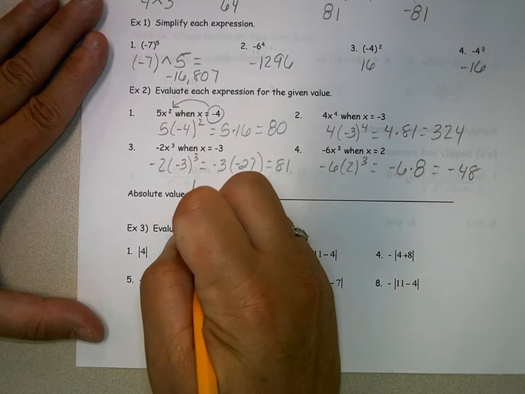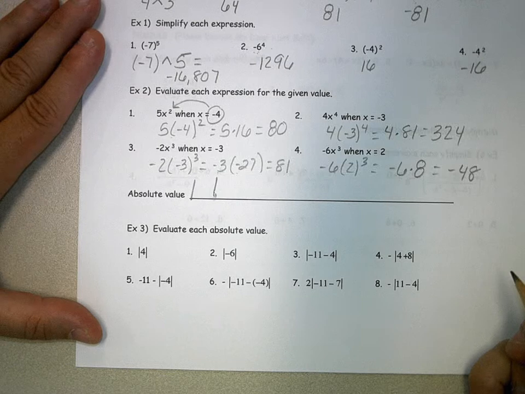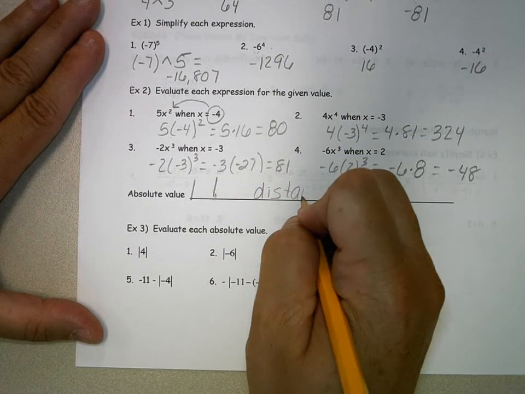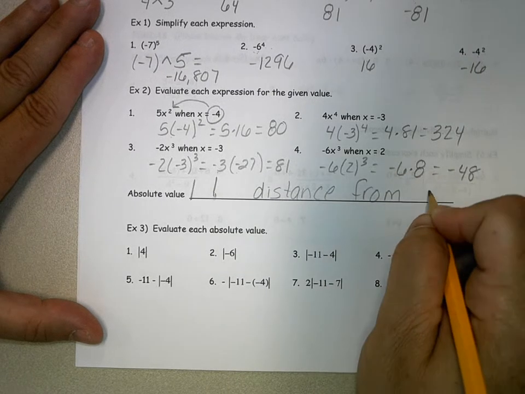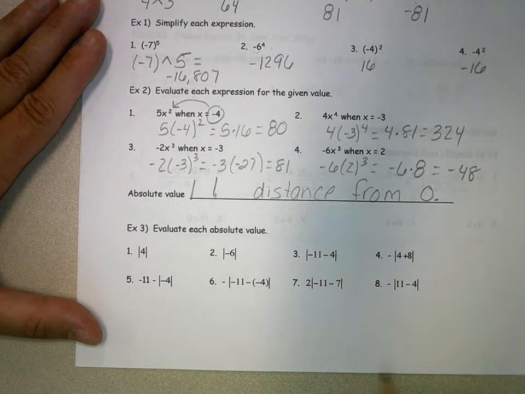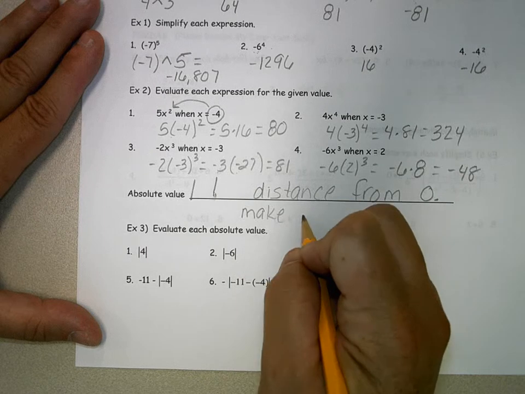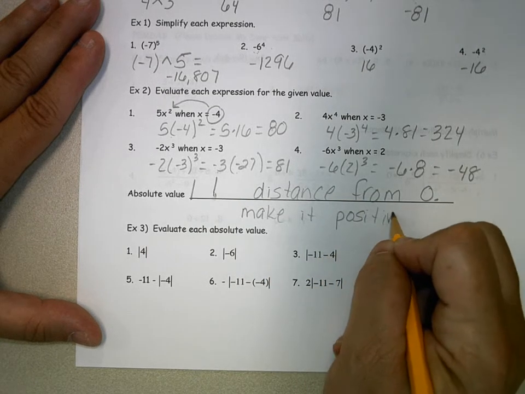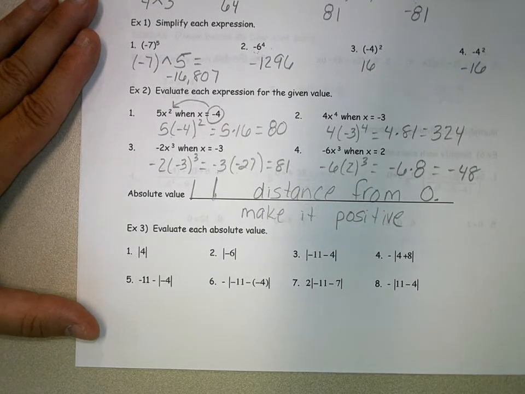Absolute value, these are the signs that we use for absolute value. And absolute value means the distance from 0. That's the technical mathematical definition. I like to use my own made-up definition, and that is just make it positive. So if you ever have a number inside the absolute value signs, you simply make it positive.